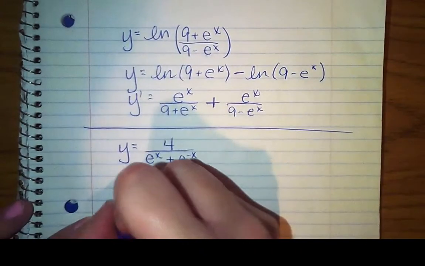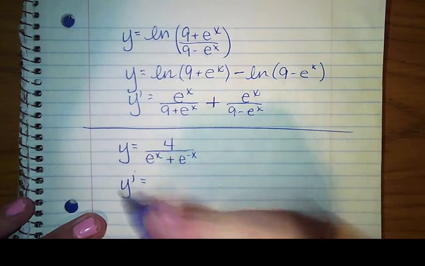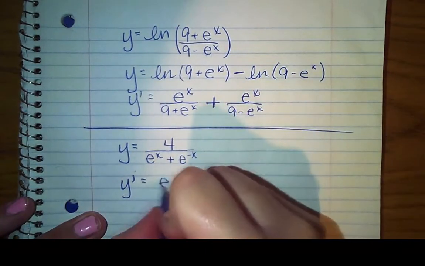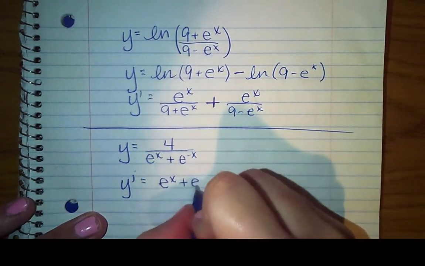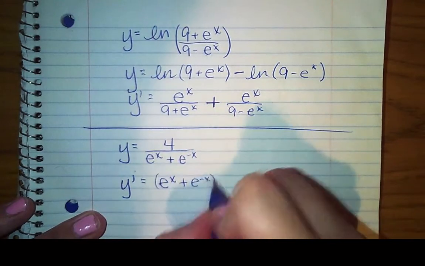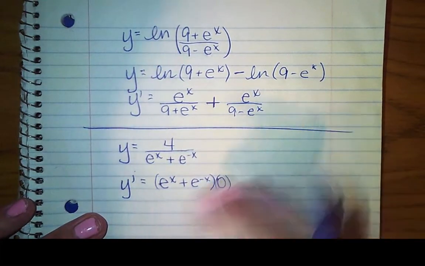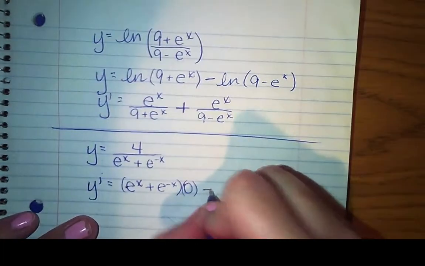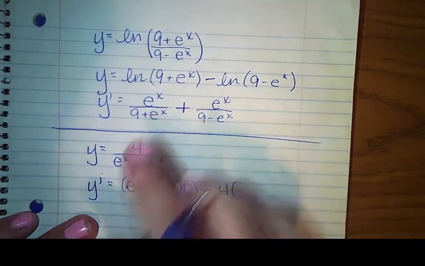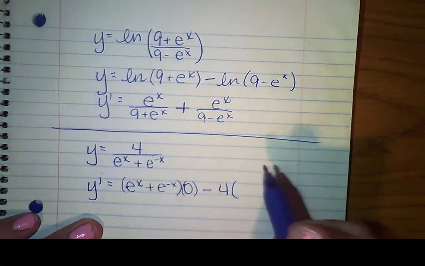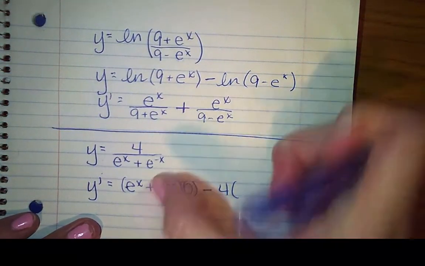All right, so how do I do quotient rule? Quotient rule says the bottom, which is e to the x plus e to the negative x, times the derivative of the top, which is 0. Okay, so that whole first thing is going to 0 out. Minus the top, so minus 4, times the derivative of the bottom. So take it a step at a time.